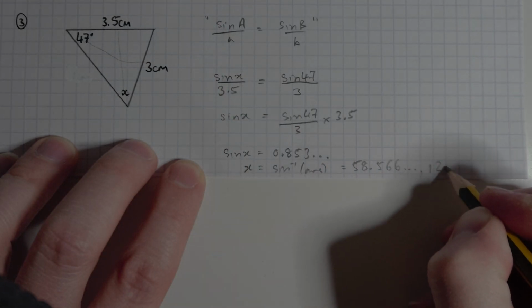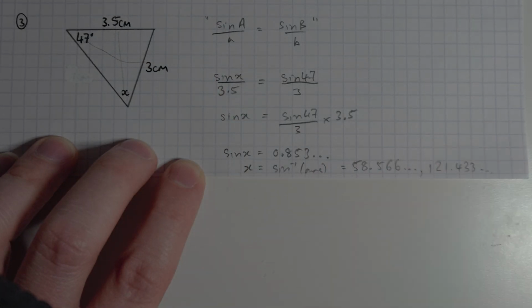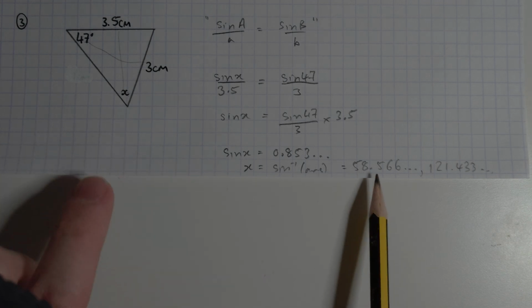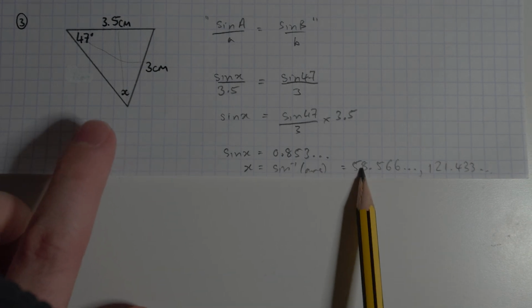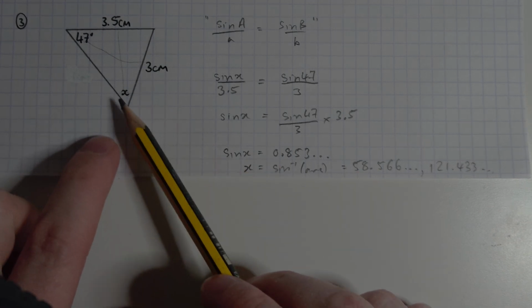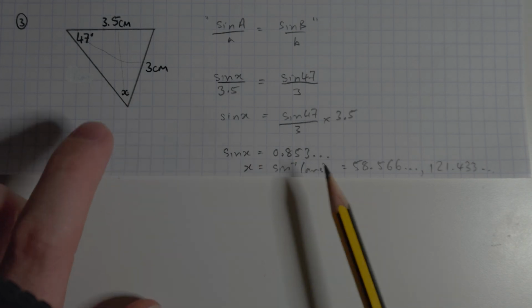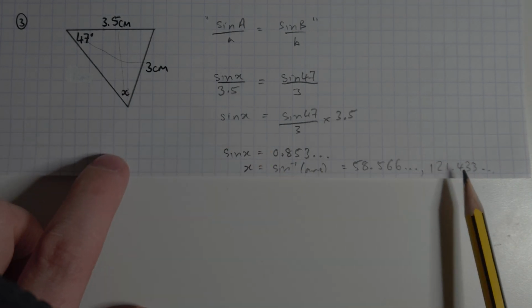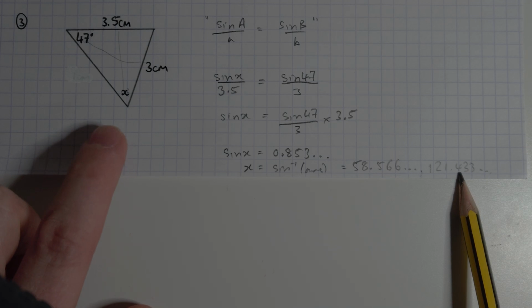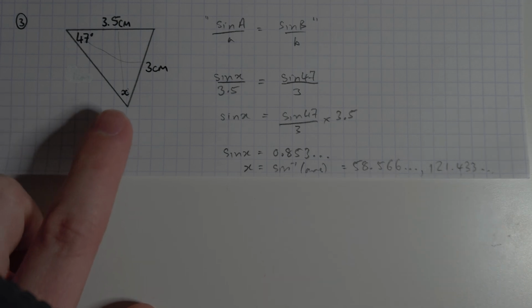121.433. Let's think about it. Well, this one's got no problem. There's absolutely no reason why 58 and a bit can't be that angle there. But could this angle be 121.433? Let's have a think about it.